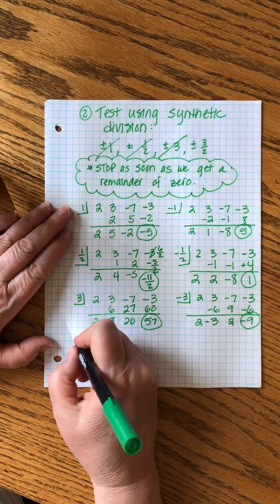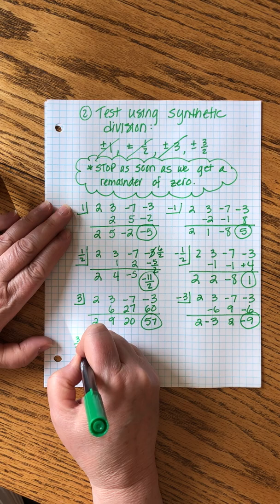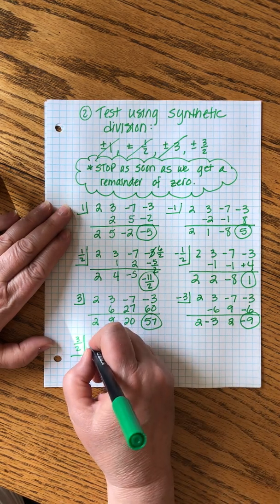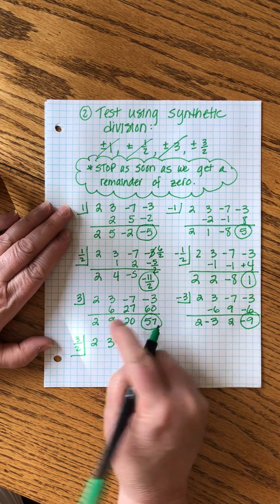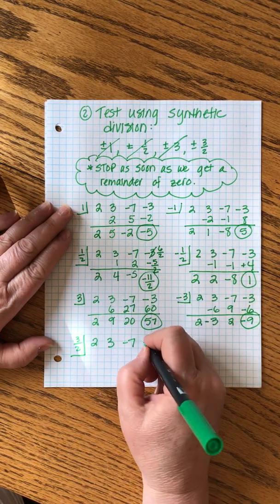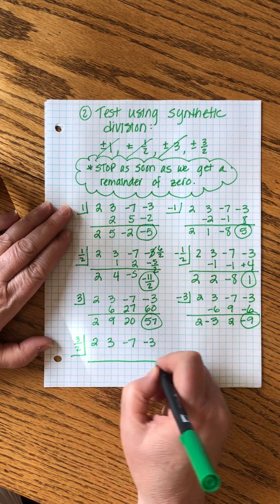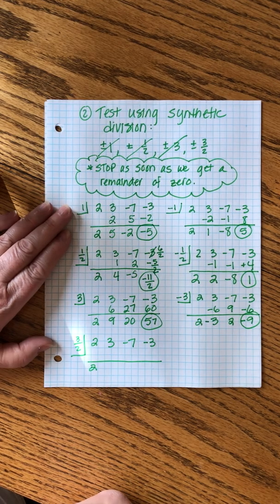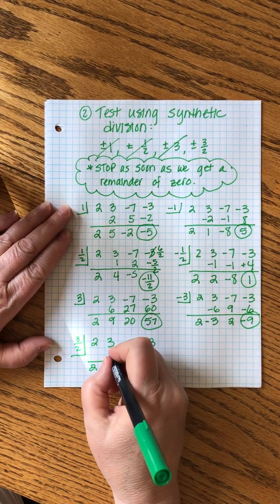All right, let's try +3/2. It's going to be another multiplying challenge, but that's all right. It worked out pretty well the last time, right? The 1/2s weren't horrible. 2, 3, -7, -3. Ready? 3/2 times 2. Well, the 2's would cancel, so that would leave us just a 3.